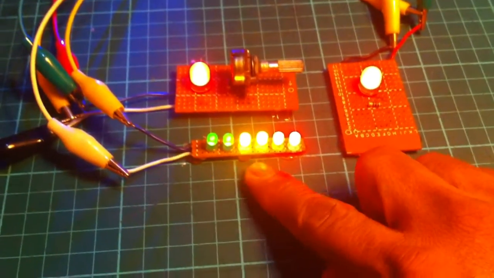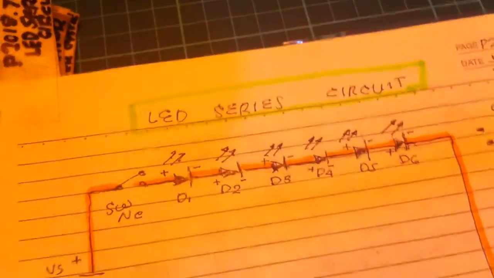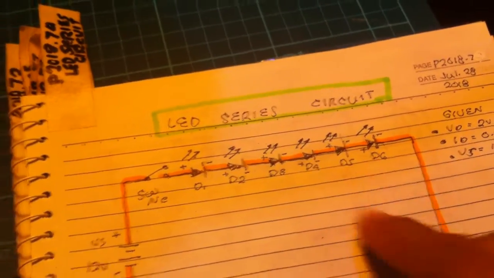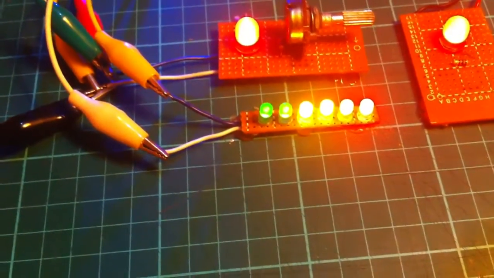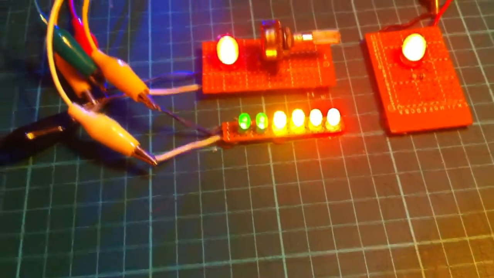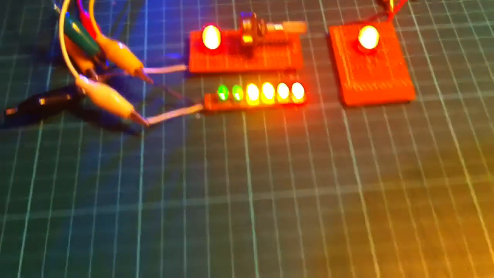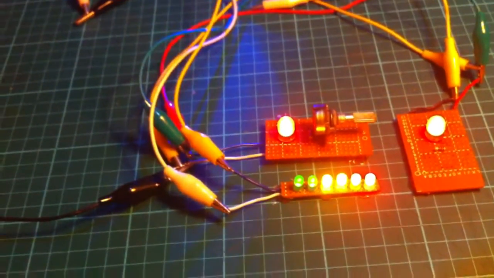Where is the circuit here? Group of LEDs. Let us see the circuit diagram. So this is also a previous circuit. It is the LED series circuit. That is the previous circuit name. We have a voltage supply and a group of LEDs in series. It's very simple, just like you connect the LEDs in series: yellow, green, red. So I'm interested in this resistor dimmer circuit.